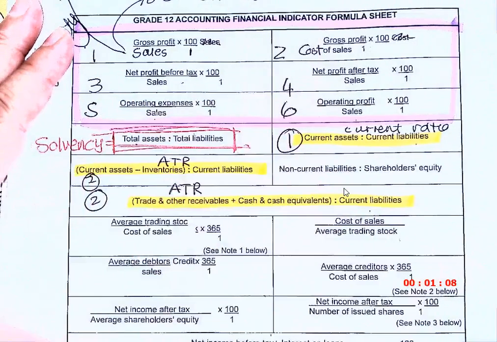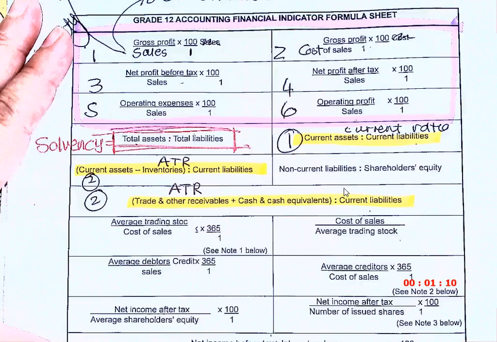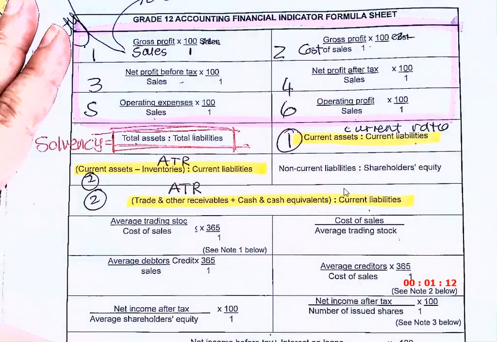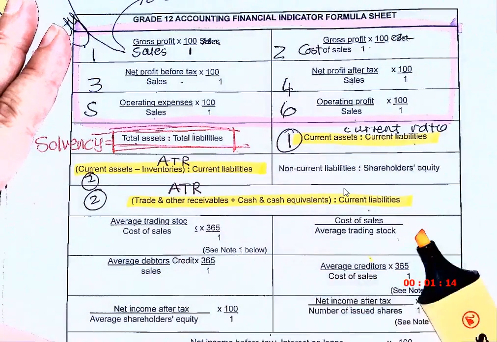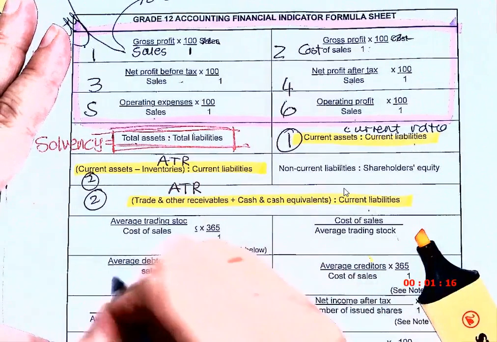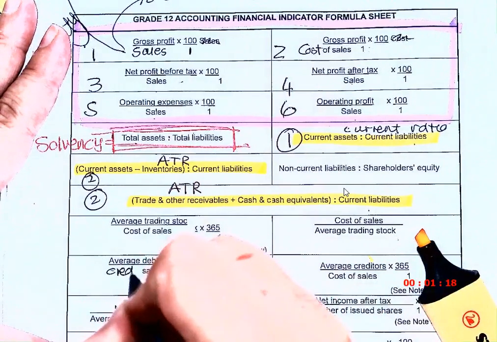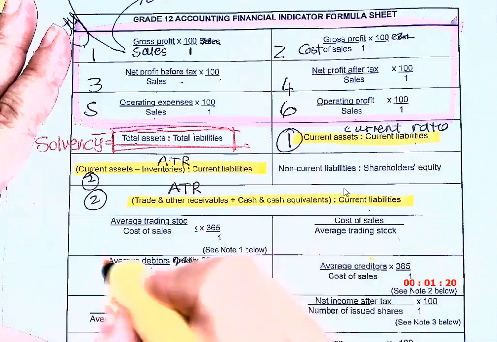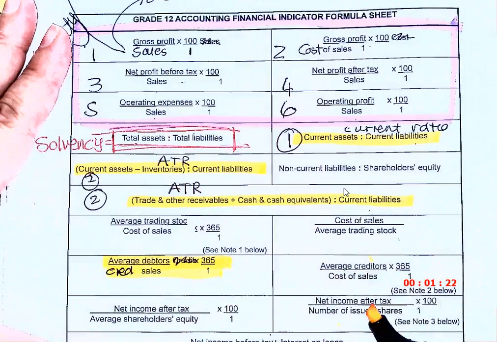Then they give me average debtors on credit sales. That credit must come here at the bottom. On credit sales. Okay, so average debtors on credit sales. Remember, the moment they say average, just write there for yourself at the top.